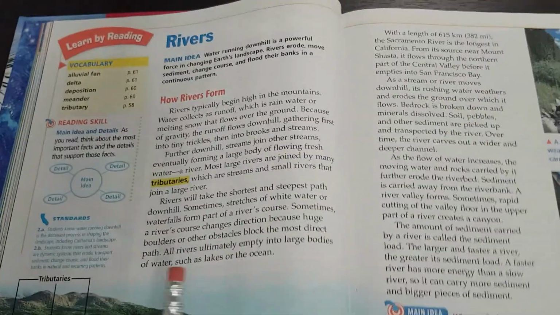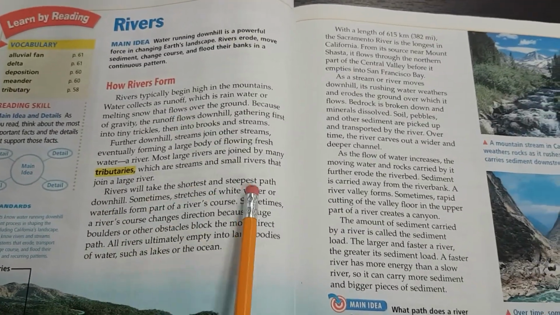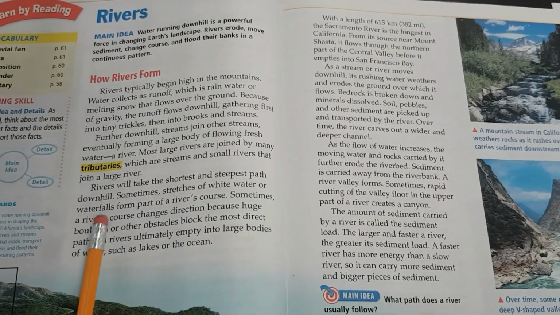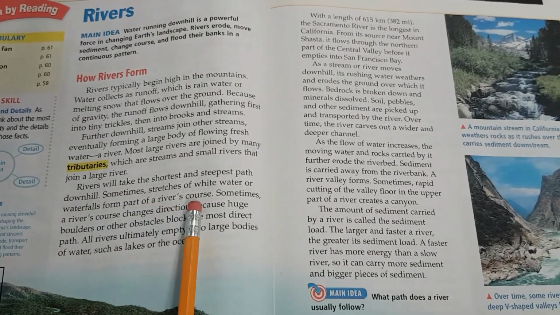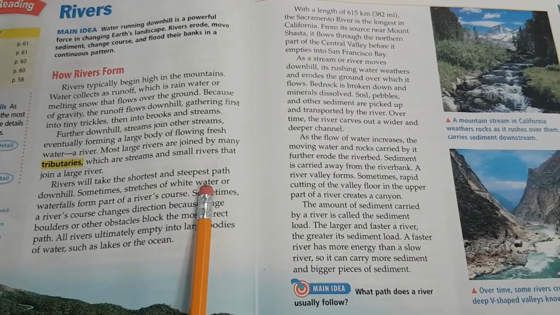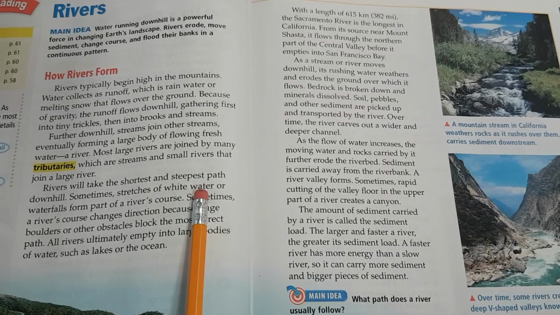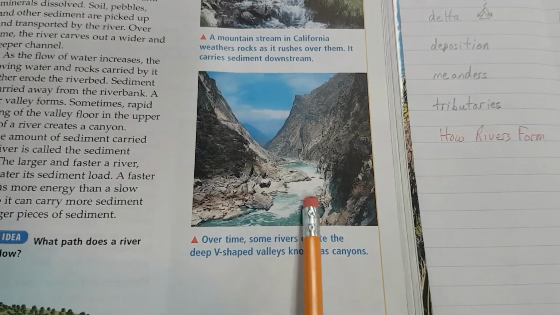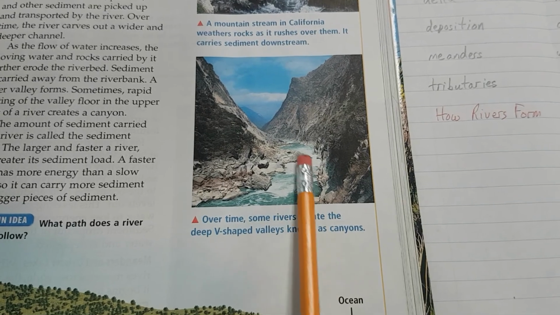Okay, next paragraph. Rivers will take the shortest and steepest path downhill. Sometimes stretches of whitewater or waterfalls form part of a river's course. So whitewater is just when the water is rushing very fast and crashing against rocks, and it looks very rough. Sometimes you see pictures of people riding in rafts with life vests on going down the White Rapids.